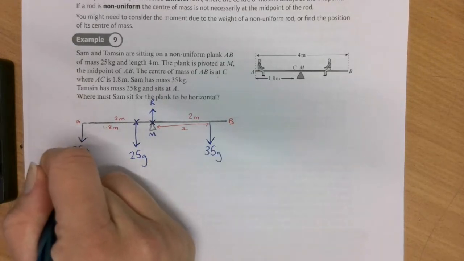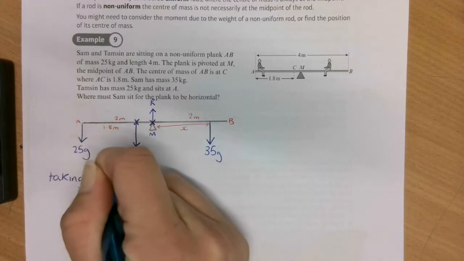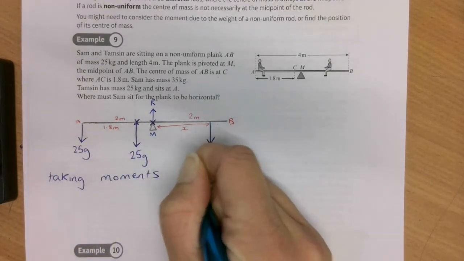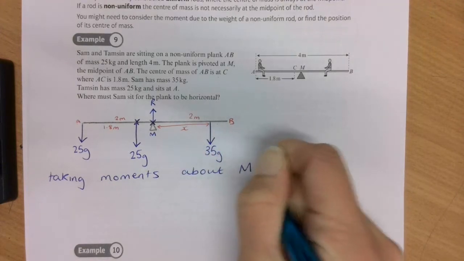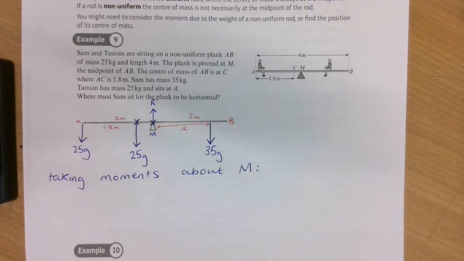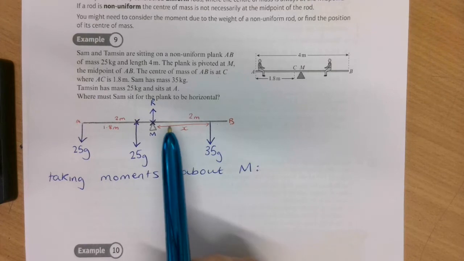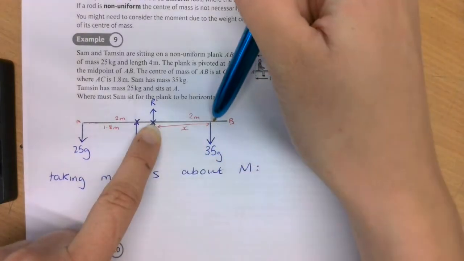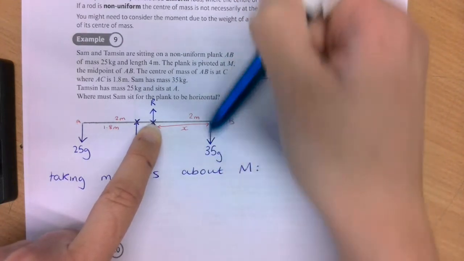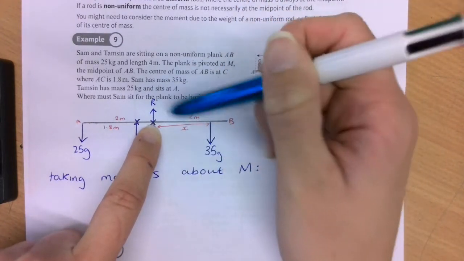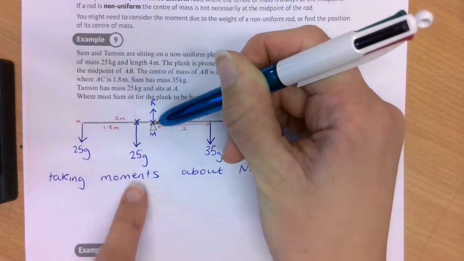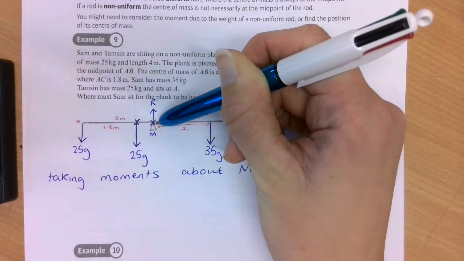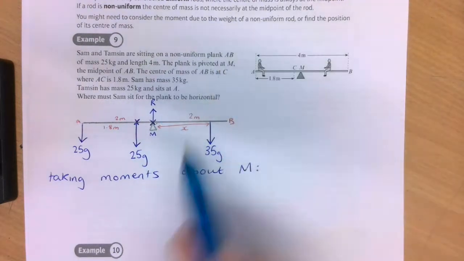So taking moments about M. And I know if I'm taking moments about here, clockwise, I've got this 35g. That's going to be my clockwise moment. Anti-clockwise, I've got these two here. Those two forces going down are my anti-clockwise moments.